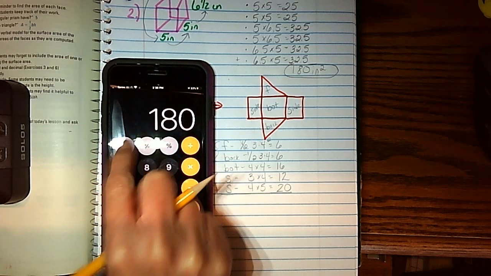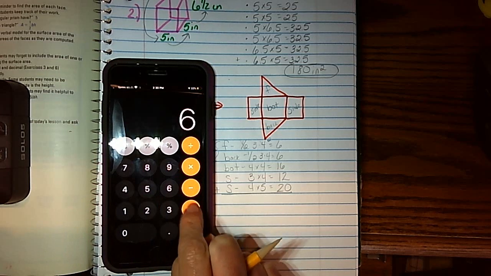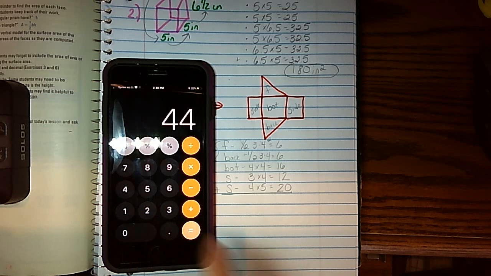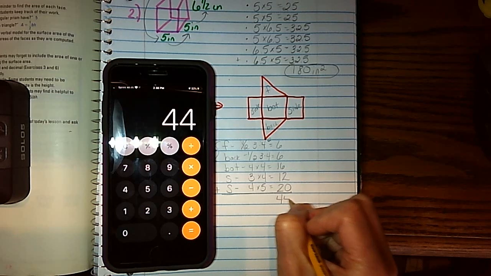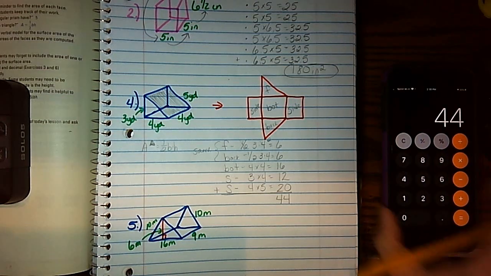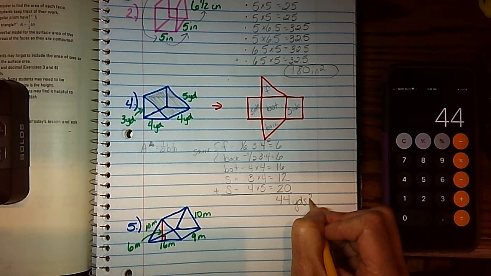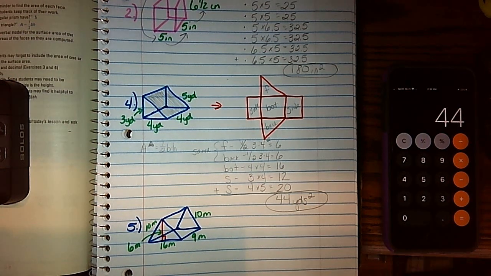And then feel free to use your calculator. 6 plus 6 plus 12 plus 20 is 44. This time we're talking about yards, and they're squared.